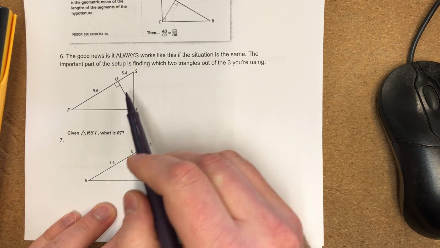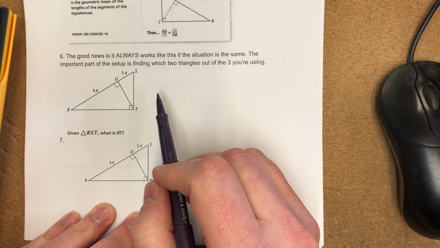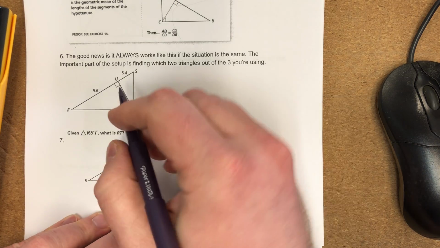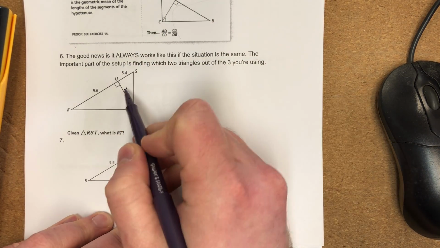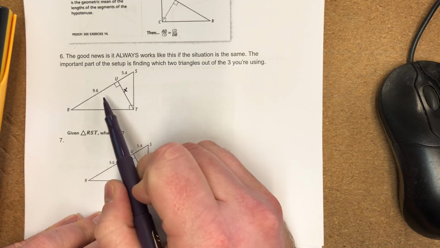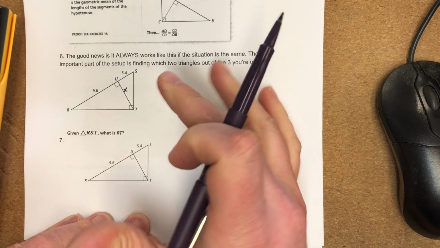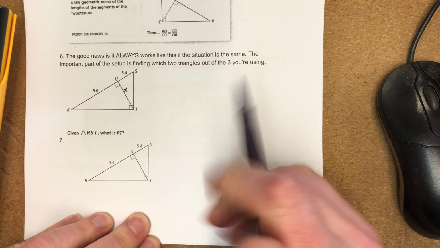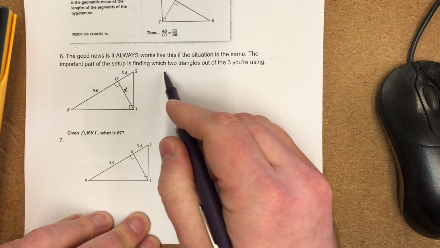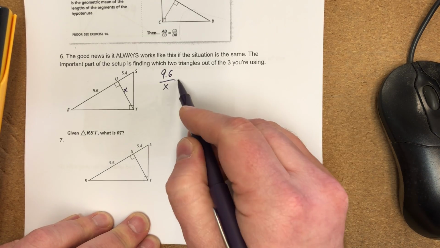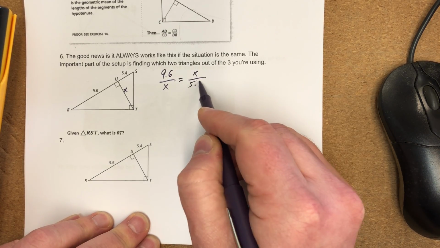So on this one, oh, I forgot to put directions on here. This one we are trying to find ut, so let's put an x there. Literally, I could even kind of botch the startup of this and not really pay too much attention. I can go 9.6 goes to x, well then x goes to 5.4.